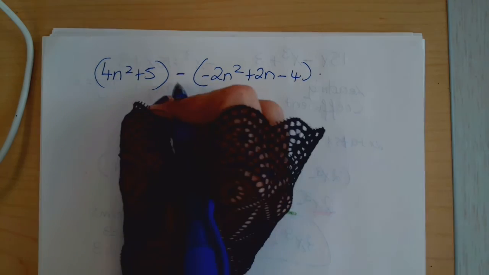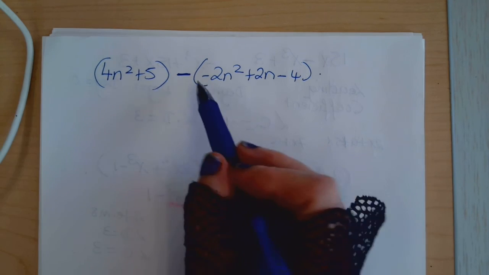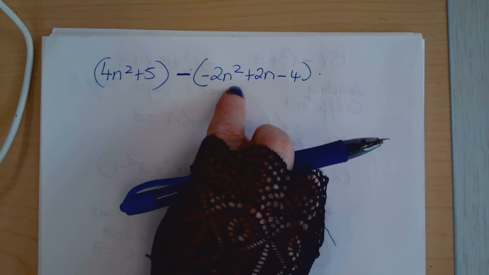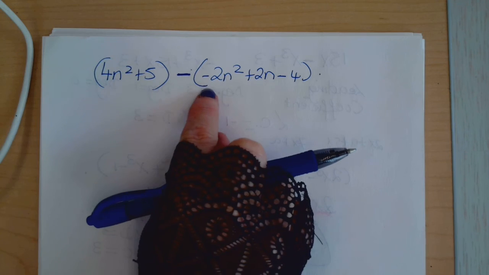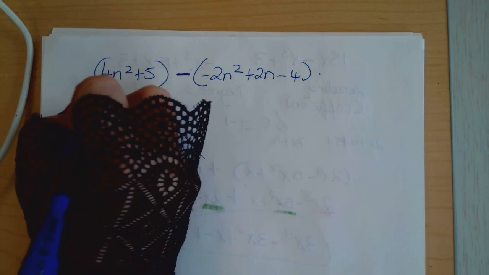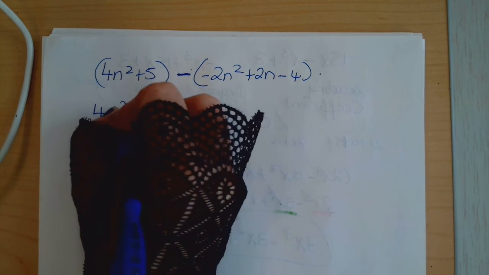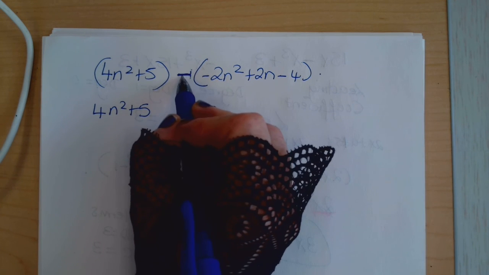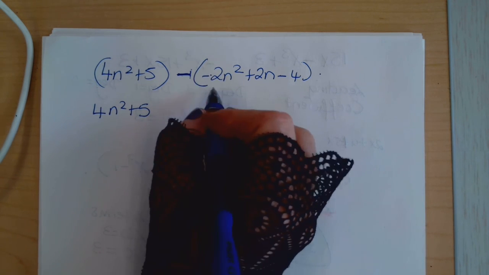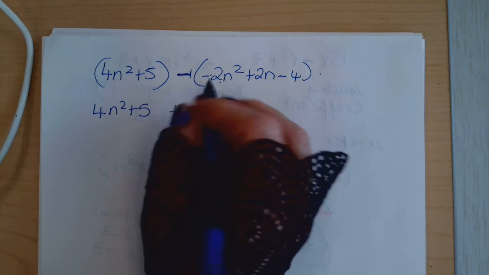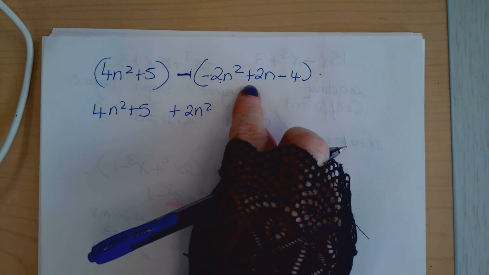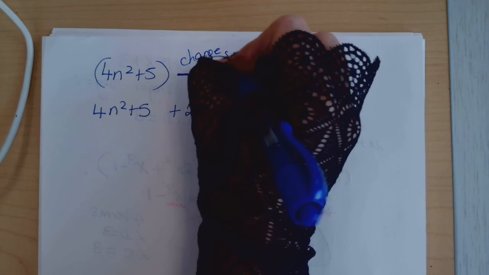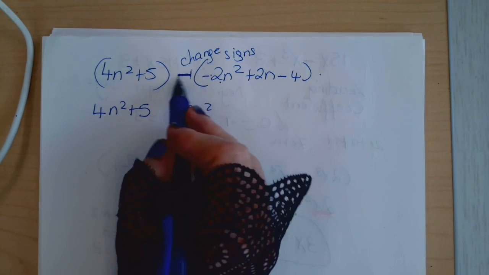You're subtracting. When you subtract, it's like having a negative 1, and all the signs after this change. They don't become positive and negative, they change. So the first one does not. So I'm going to go ahead and write 4n squared plus 5. Now because I have this minus, I'll think about it like a negative 1, and you are distributing it, you now get a plus. This minus becomes a plus 2n squared. This positive is going to change signs. So just remember that all the signs change if you have subtraction.